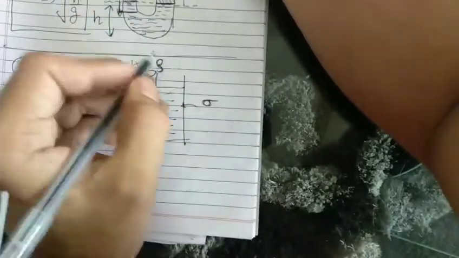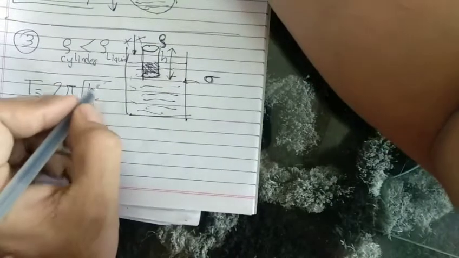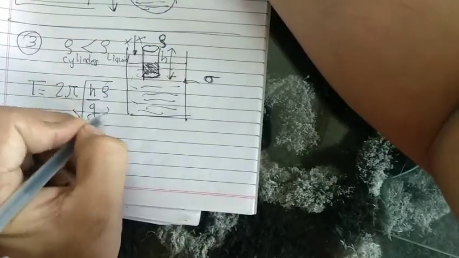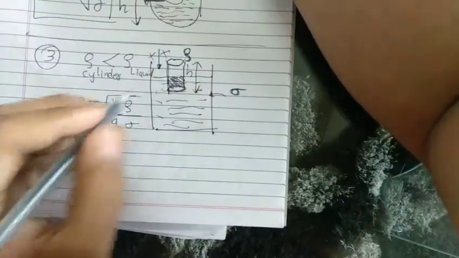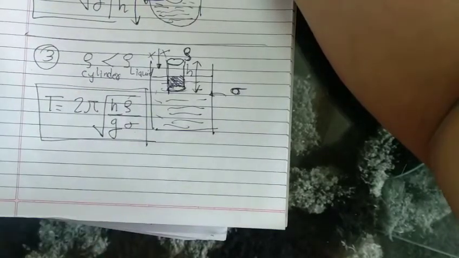Here h is the height of the cylinder. After h by g, you have to write down here rho and here also sigma. A slight difference is there. 2 pi under root of h by g into rho upon sigma.